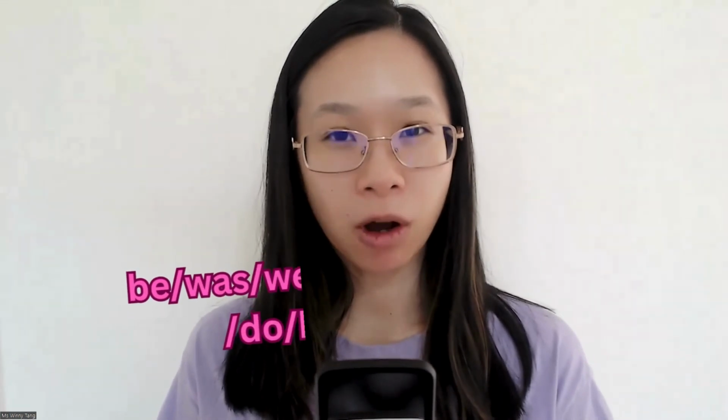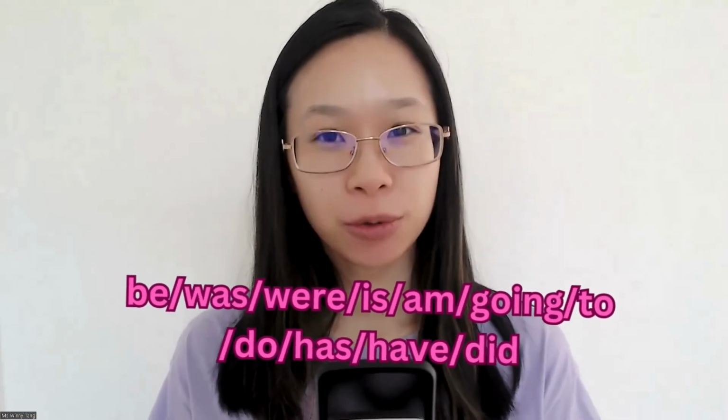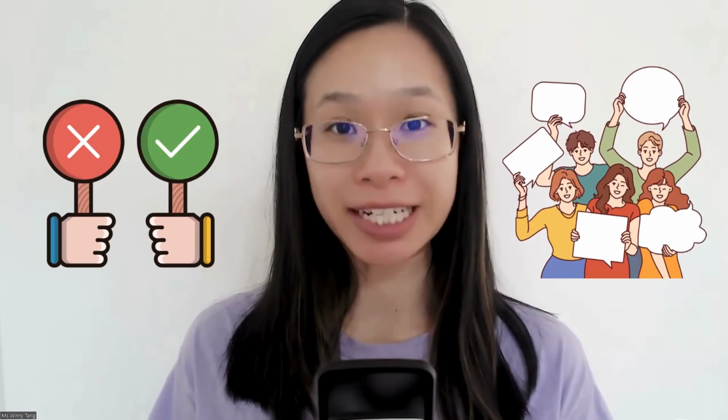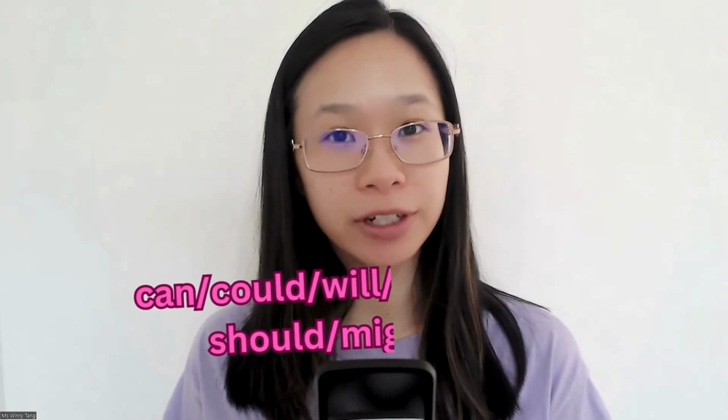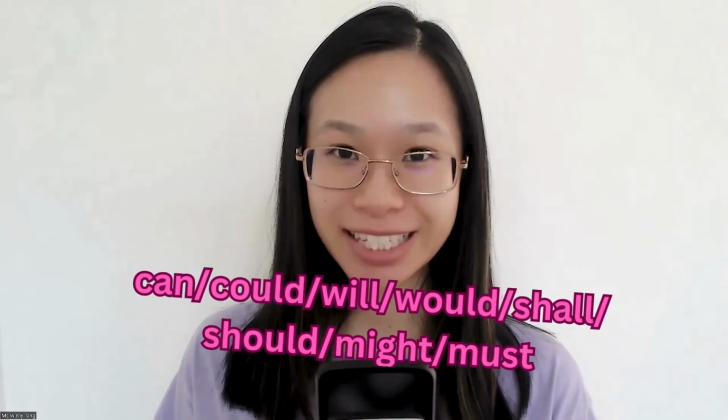Auxiliary verbs are used to communicate the tense, mood, and voice. For example, some of these verbs used are be, was, were, is, am, going to, do, has, have, did. Modal verbs are a type of auxiliary verbs that express an attitude or an opinion. An example of these verbs include can, could, will, would, shall, should, might, must, and etc.